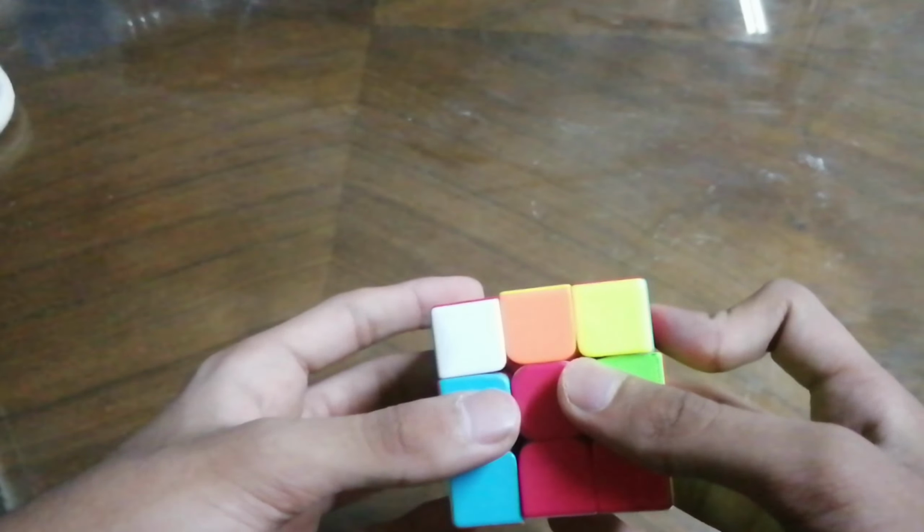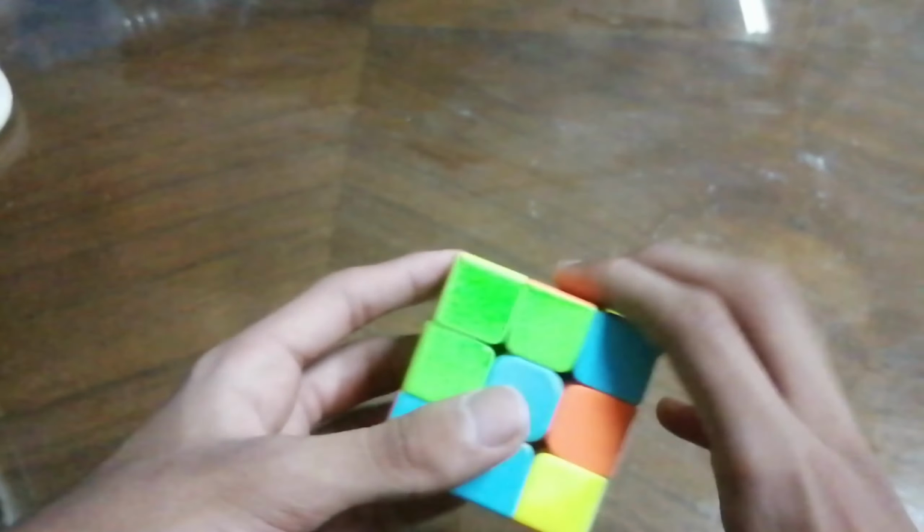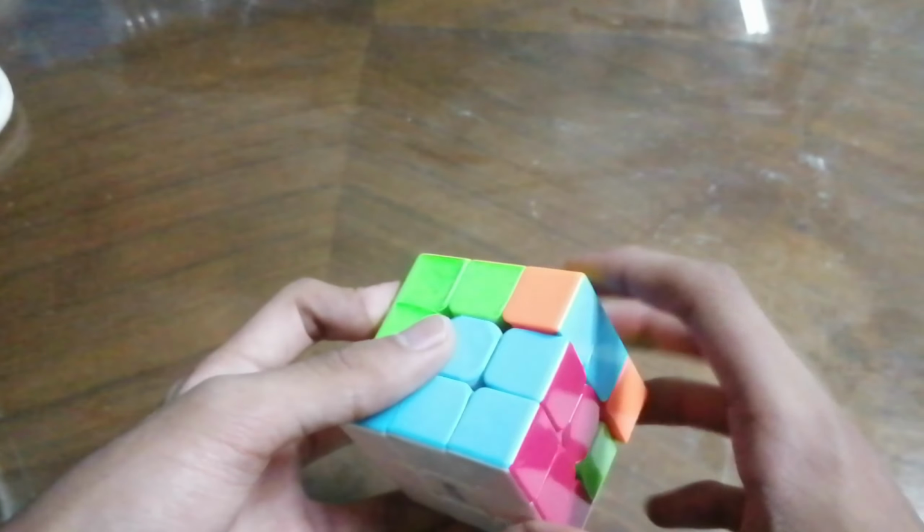So this one has red and blue, and since the red is down, we bring it to the red center. And now where is the blue? The blue is on the left, so you bring it to the right, do the left algorithm, and then you move to the blue side and do the right algorithm.